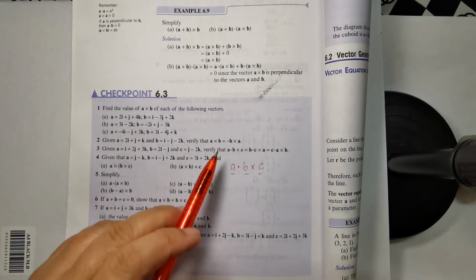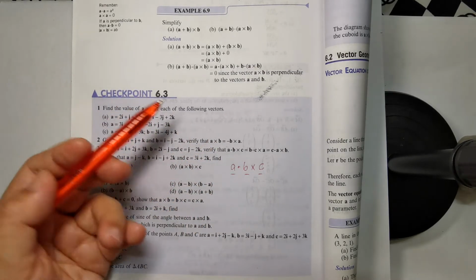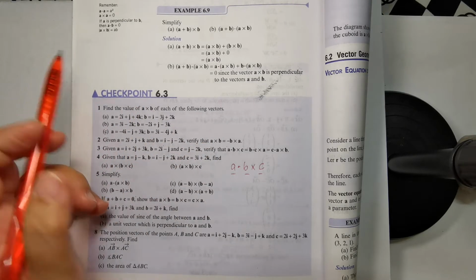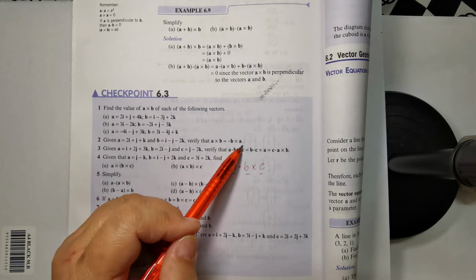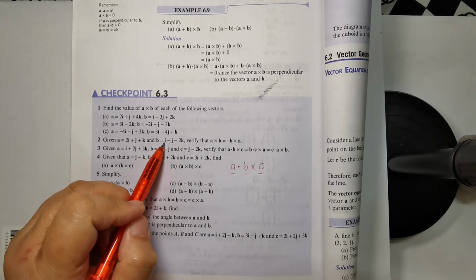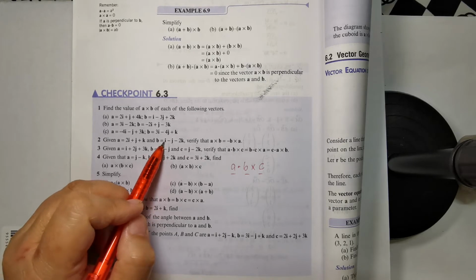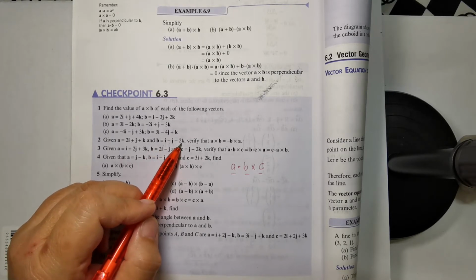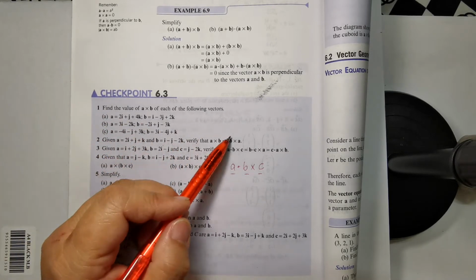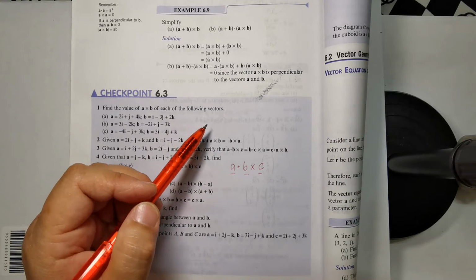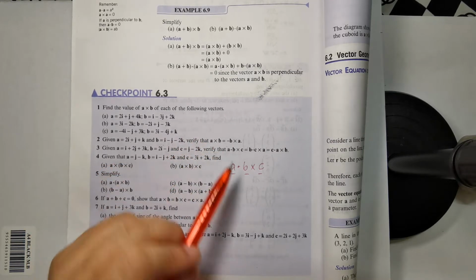So they want you to verify this. What you can do is find A cross B, like just now. Then you calculate negative B cross A. What is negative B? This is B, so negative B means negative i plus j plus 2k. Use this to calculate the right hand side. Then you compare. They should be the same. This one you can do yourself.